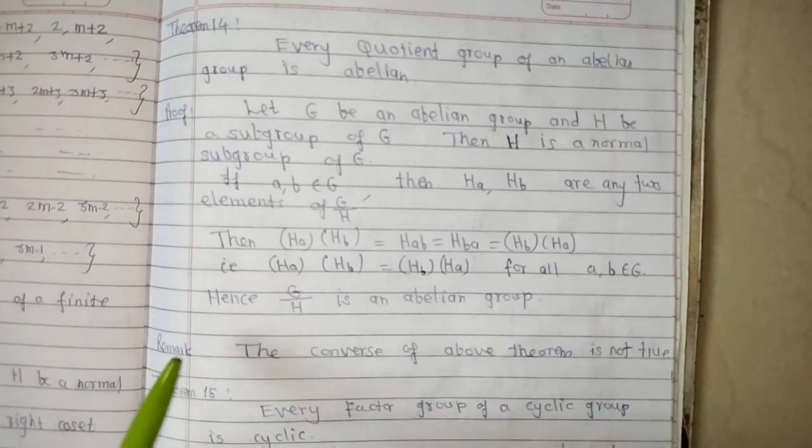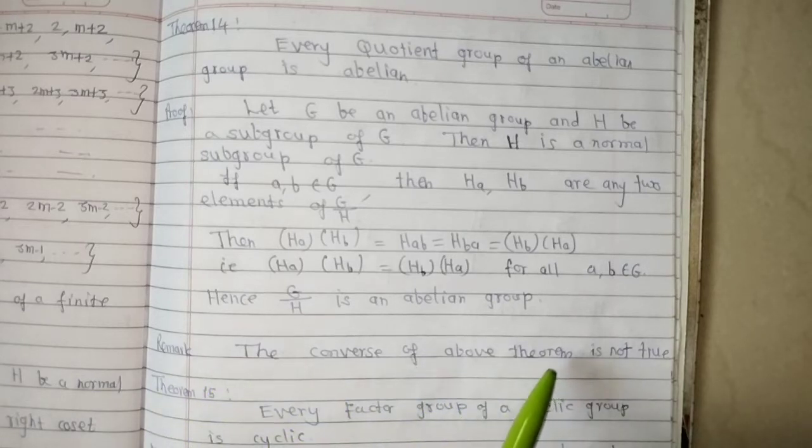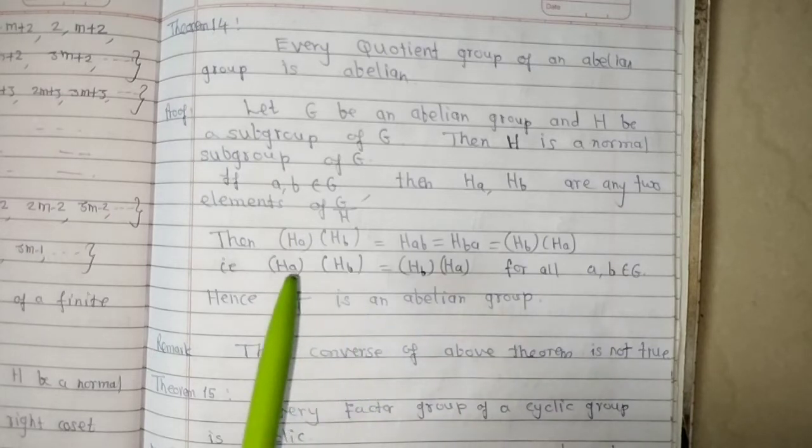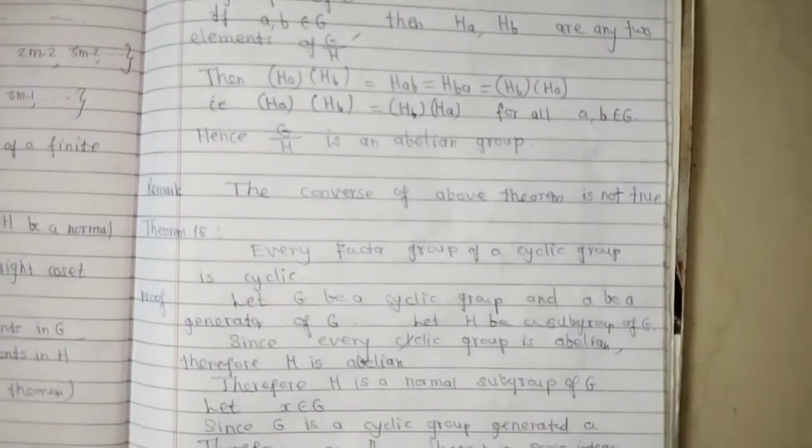But from the remark we see that the converse of this theorem is not true. That means if G by H is abelian, then G may be abelian or may not be abelian. That means the converse of this theorem is not true. Now we consider another theorem.